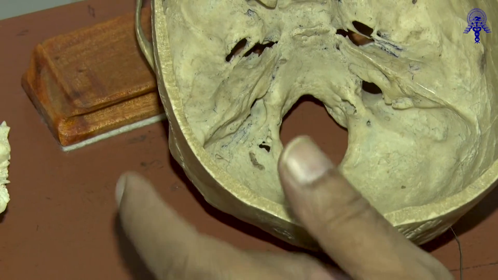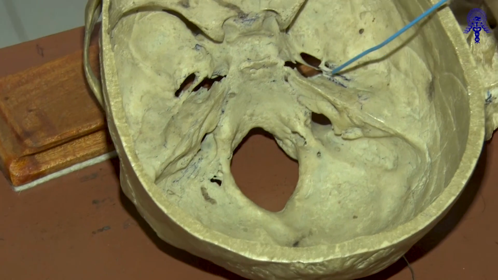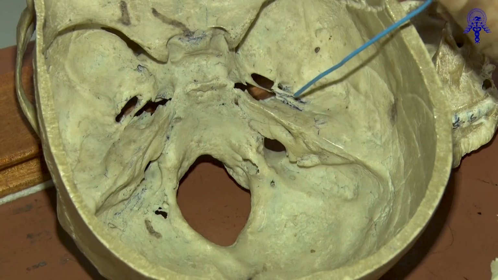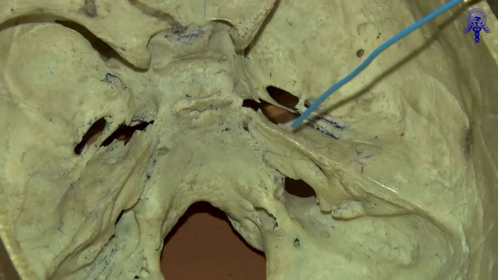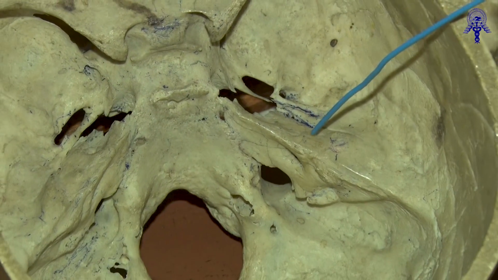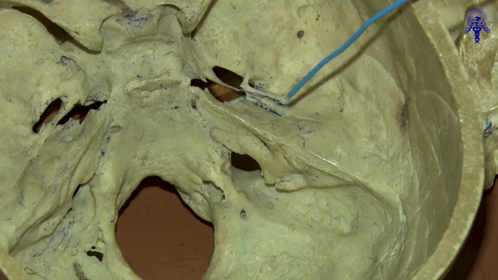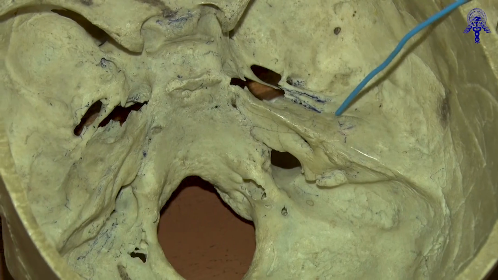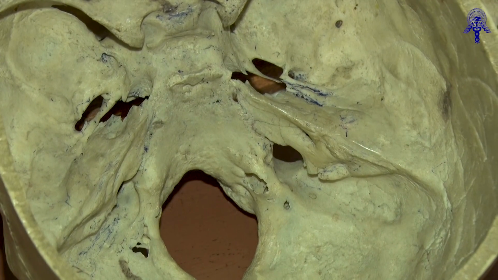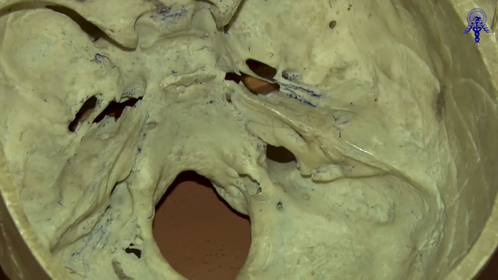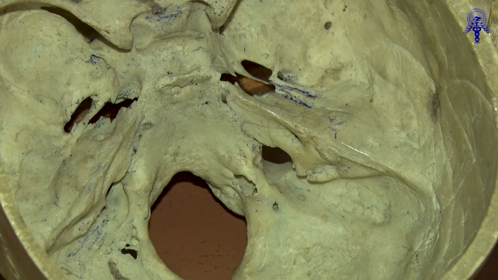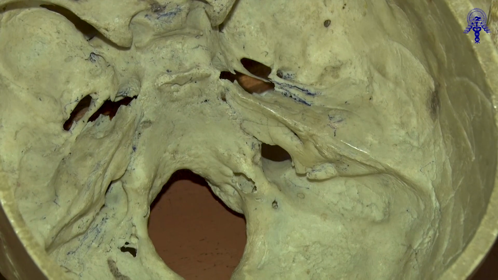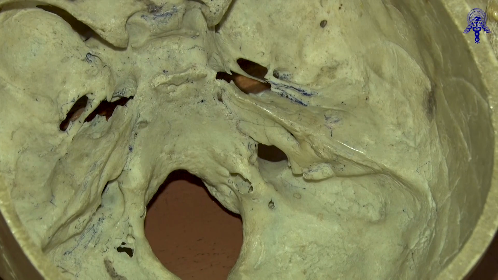But in the middle cranial fossa, another point: in the anterior surface of the petrous temporal bone, there is a prominence, and that prominence is the arcuate eminence. The arcuate eminence is formed by the projection of the superior semicircular canal. Projection of the superior semicircular canal.